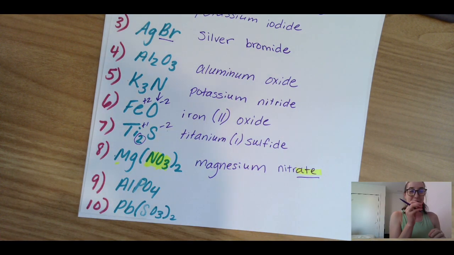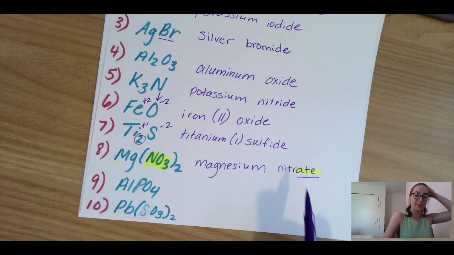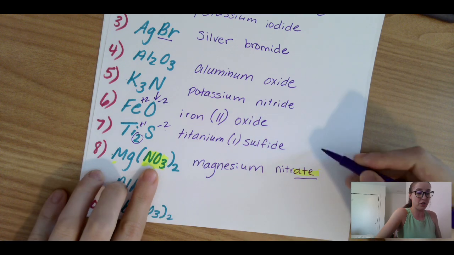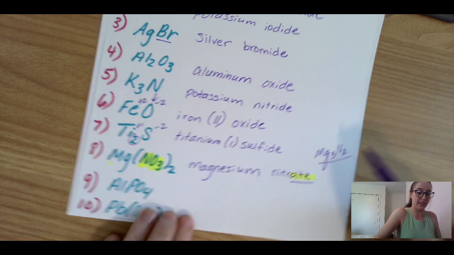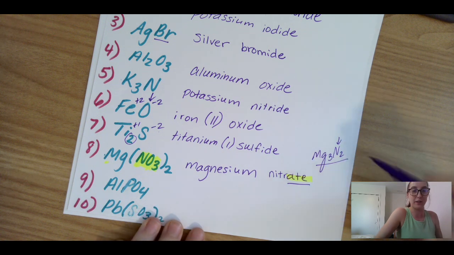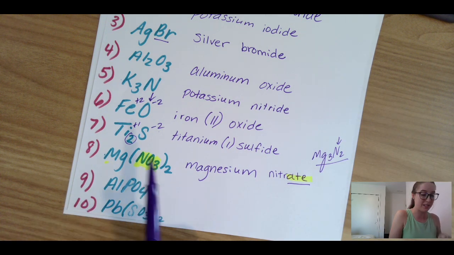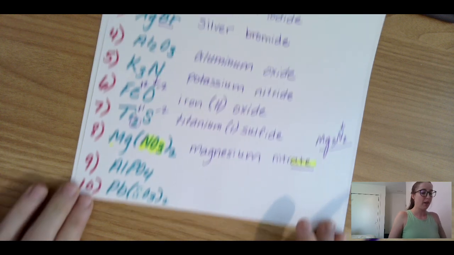Every letter matters, okay? If you were to put nitride, that'd be incorrect, completely wrong, okay? This is nitrate. If it was nitride, it would just be Mg3N2. It would look like this. It would just be a singular nitrogen, okay? This is not a singular nitrogen. This is nitrogen bonded to 3 oxygens, aka nitrate, all right? All right, 2 more here.